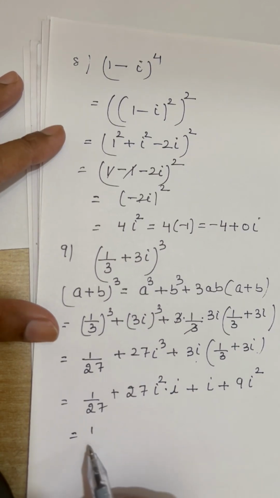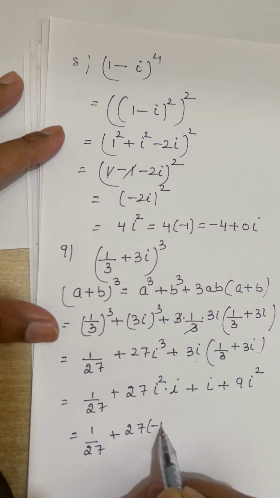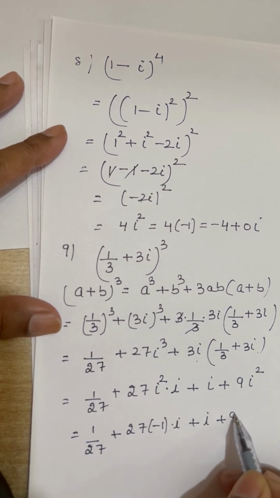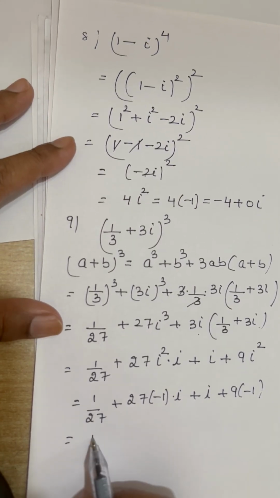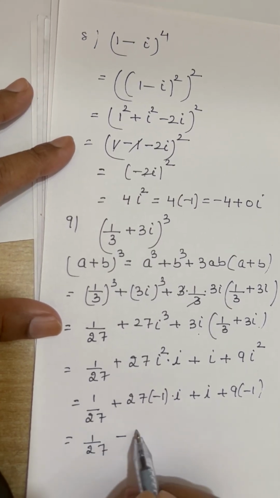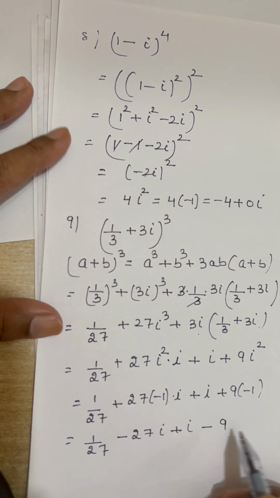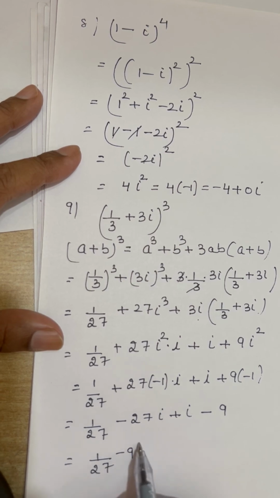So this becomes 1 upon 27 plus 27 into minus 1 into iota plus 9 into minus 1. So this becomes 1 upon 27 minus 27 iota plus iota minus 9. Again real part एक साथ, imaginary part एक साथ.